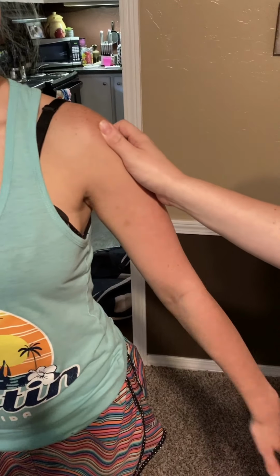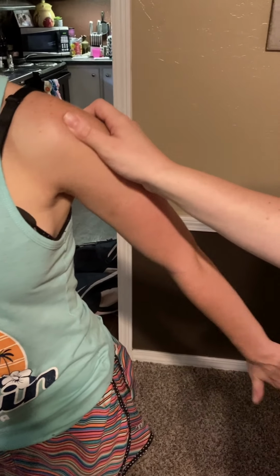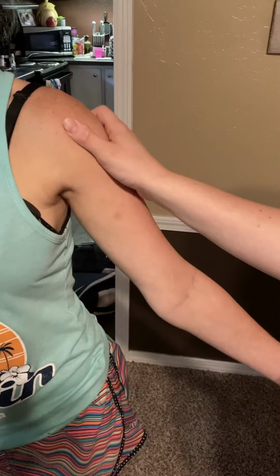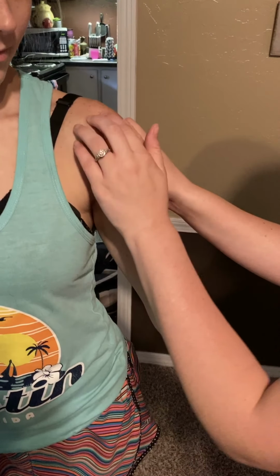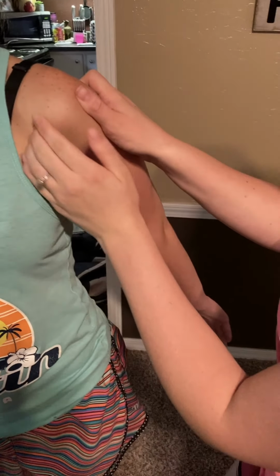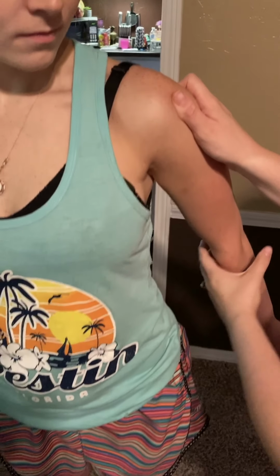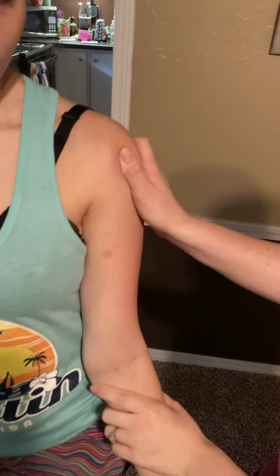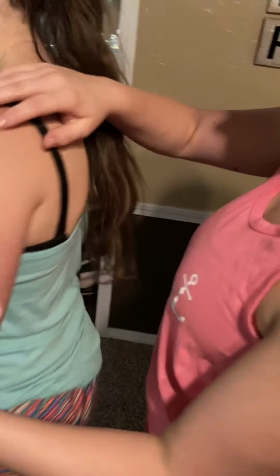One more time. Roll. Okay, so your greater tubercle is coming up here. So it's going to be the insertion for the rotator cuffs. Okay, so now we're going to find the spine of the scapula.